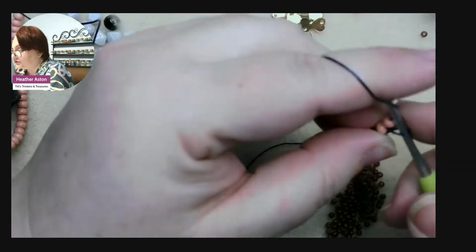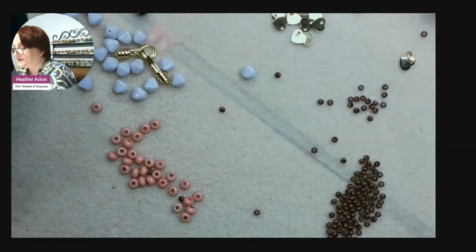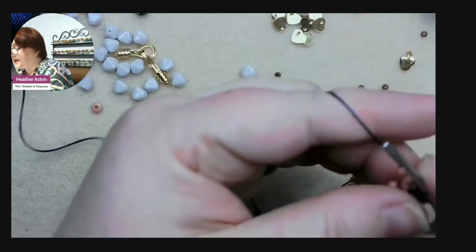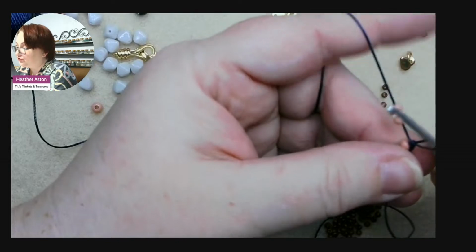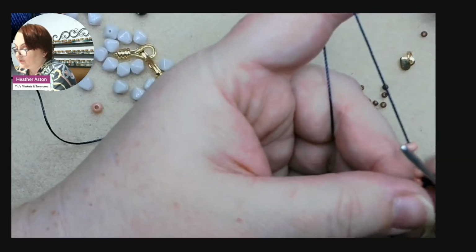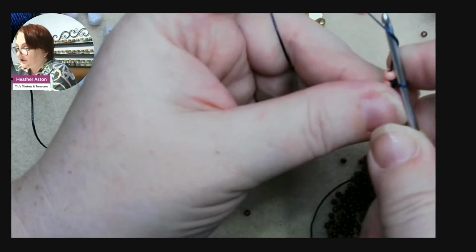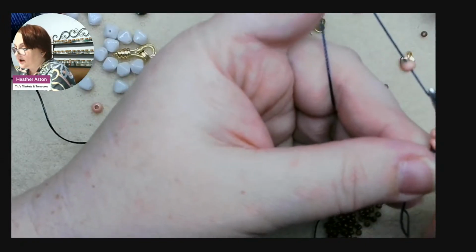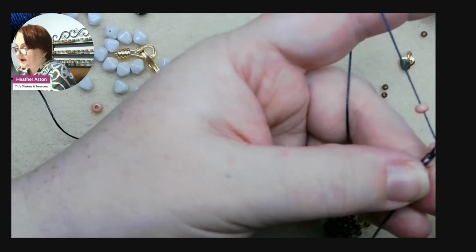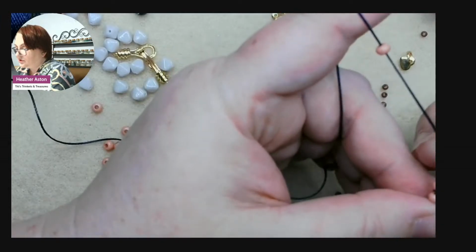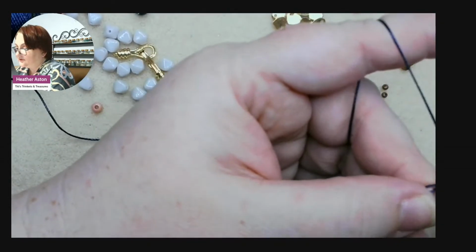Okay, my loop got too tight. Hold on. Like that. You have to be careful because your loop can get too tight, and then you just need to push the bead up, pull the loop up until it gets to be a length that works for you. So we're going to pull another bead down, and then we're going to take our crochet hook under, around, twist the hook, and come behind the bead and through the loop. And this is just a simple beaded bracelet.